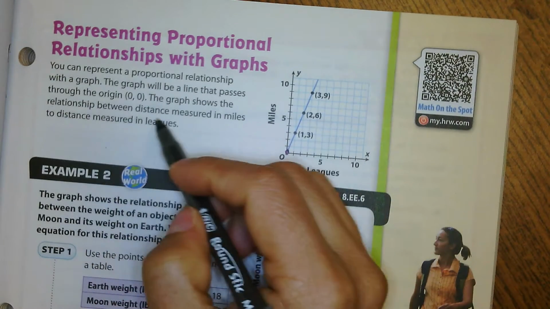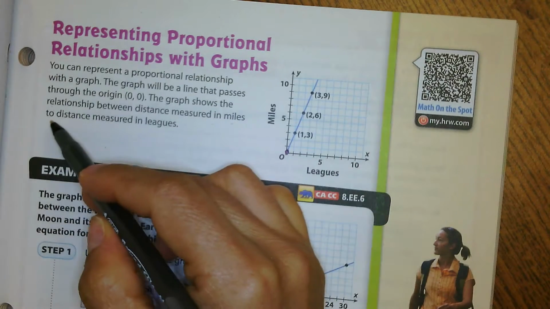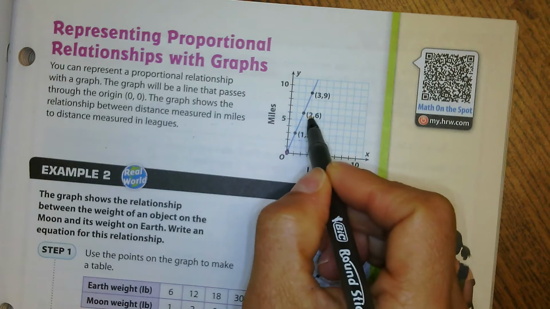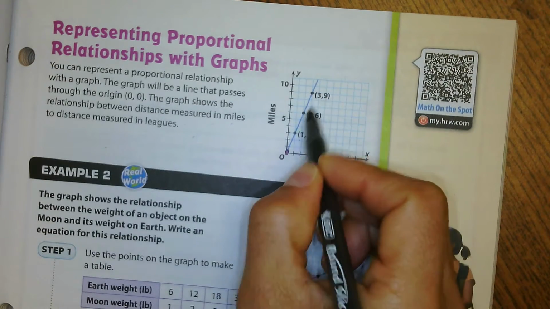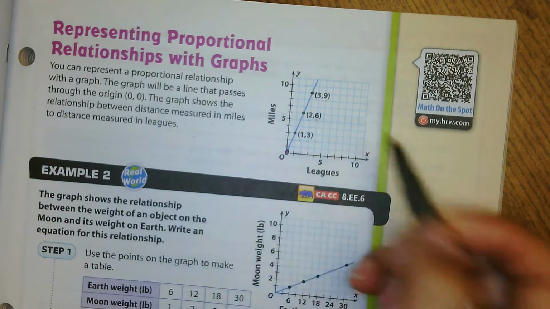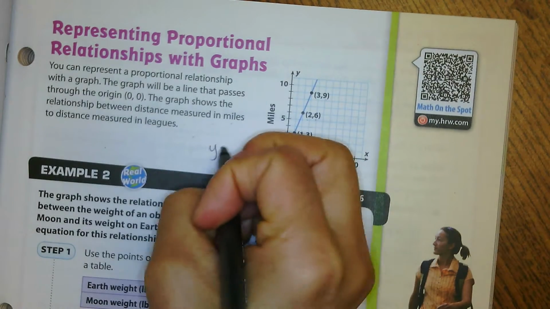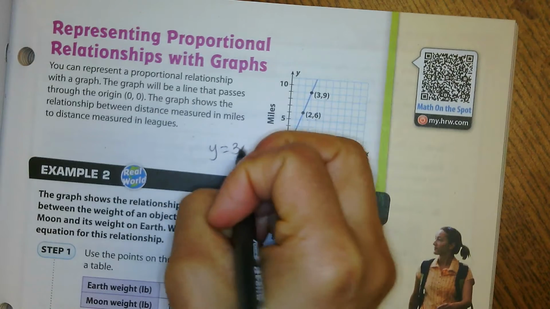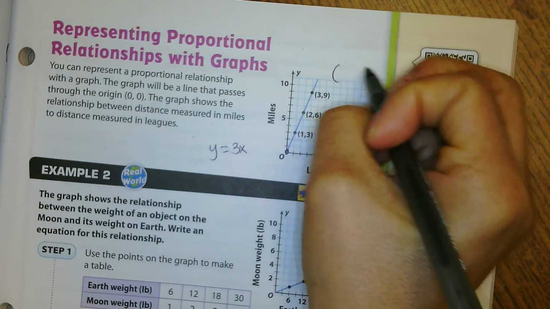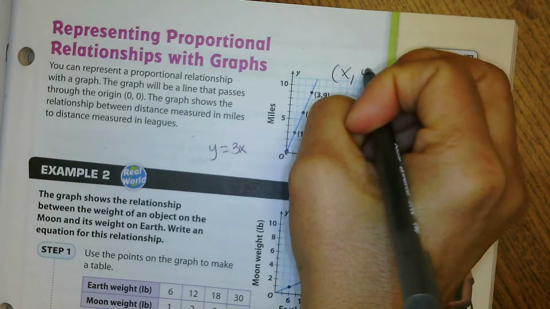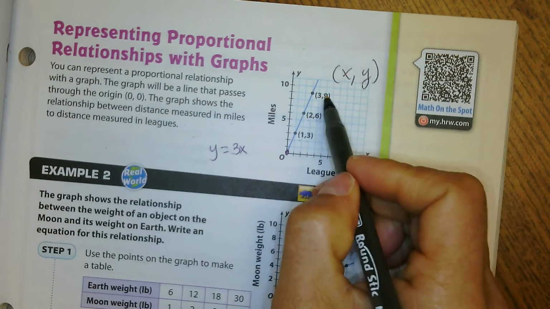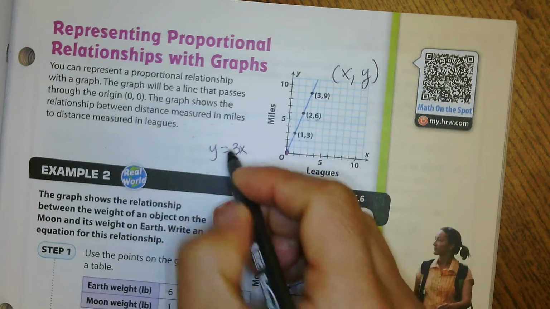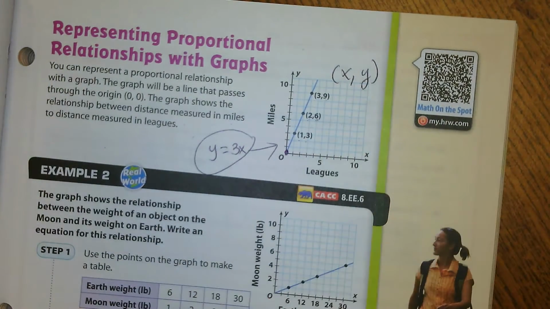The graph shows the relationship between distance measured in miles and distance measured in leagues. See right here: 1 and 3, 2 and 6, 3 and 9. So what's going to be the equation? To get the y, you multiply the x by 3. When you have a graph, the x is first and then the y. So the 2 is being multiplied by 3 to get 6. So this would be the equation for that one.